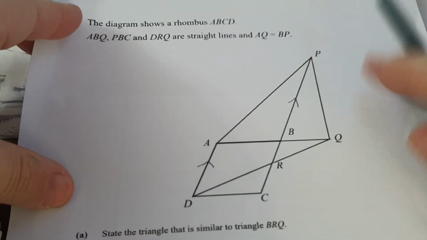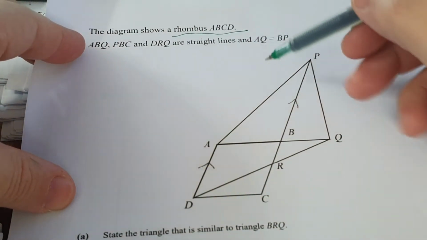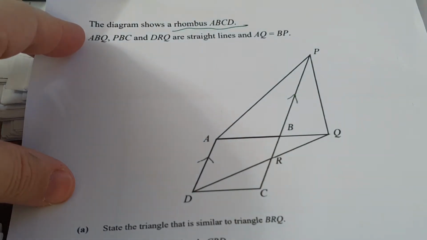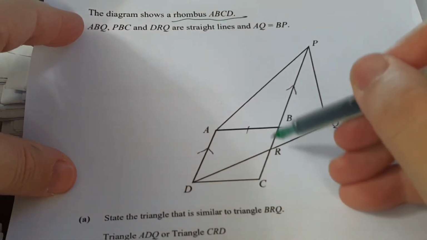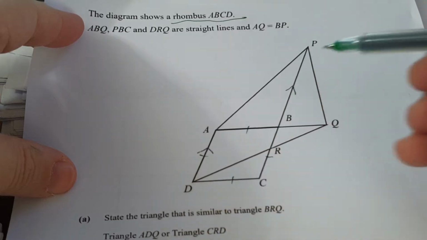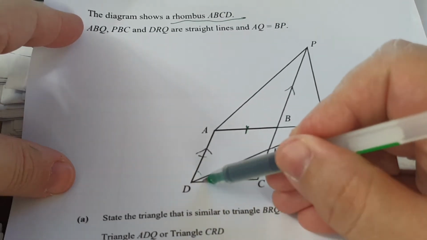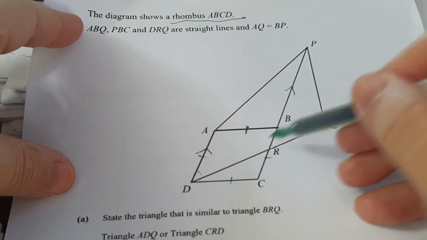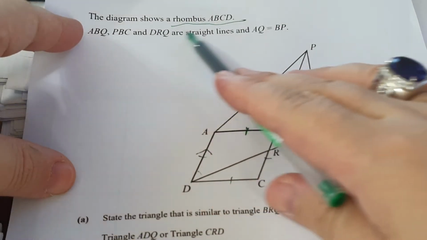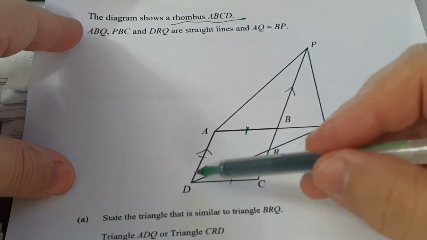Now let's do one question. It shows a rhombus ABCD. That means all the sides are equal. Then of course this angle equals this angle, this equals this angle, and so on and so forth. Now A, B, they're all straight lines. They're just trying to tell you they are straight lines.